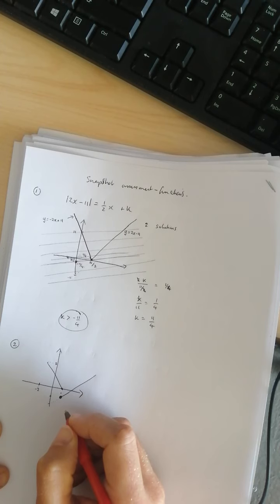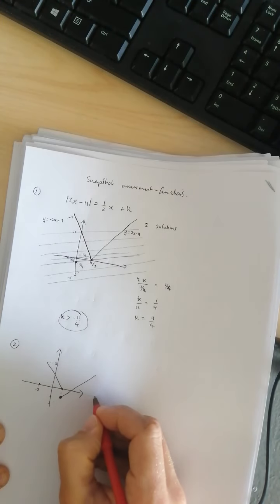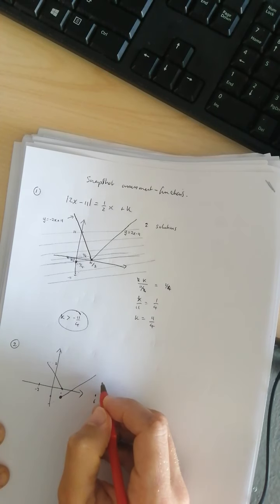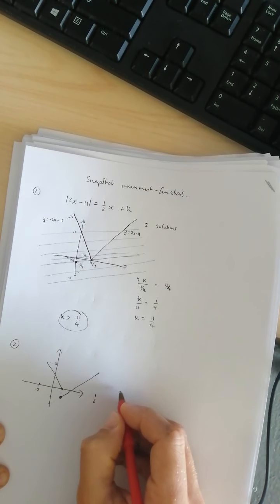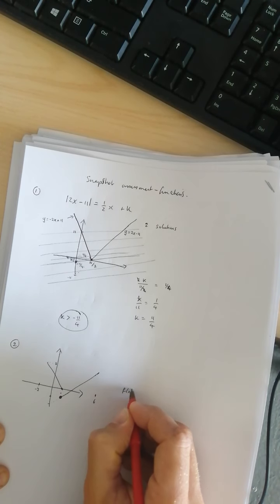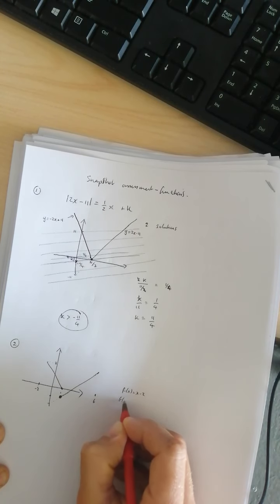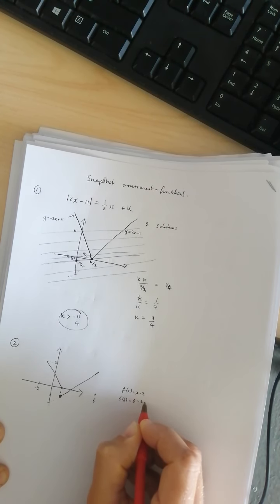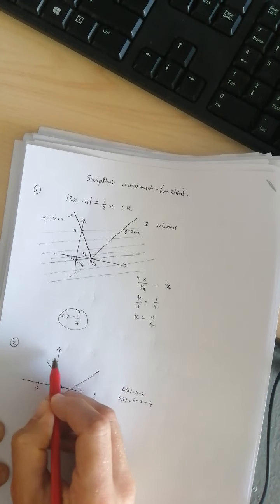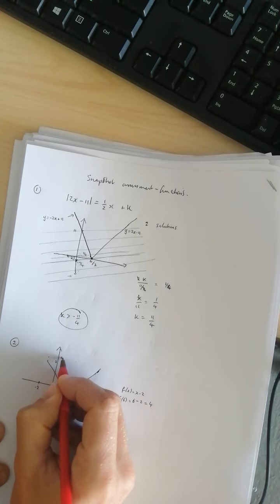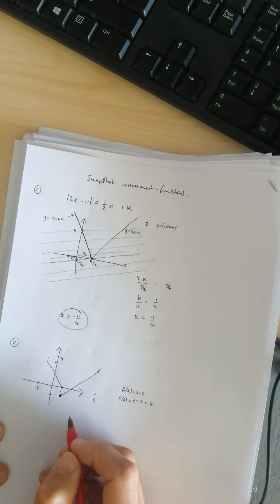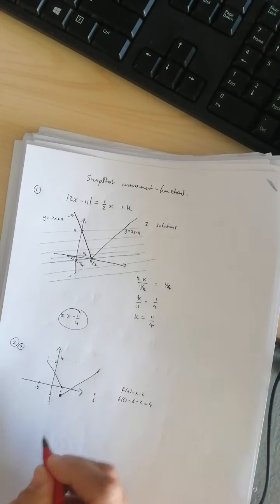Okay, find the values of x for which f of x, oh, and this goes up to 6, so we should find that value of y as well. So if we've got f of x equals x minus 2, f of 6 is equal to 6 minus 2, which is equal to 4. So that value there, it's not very clear, is it? So if that's 6, then that's going to be 4 there. Okay, fine, that's A.